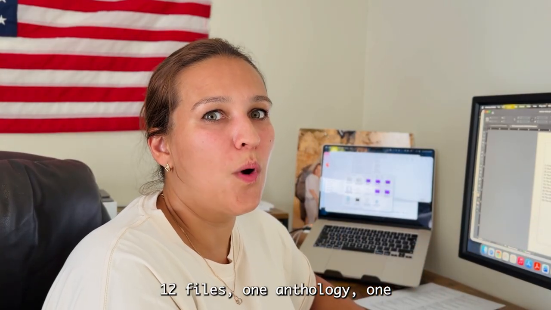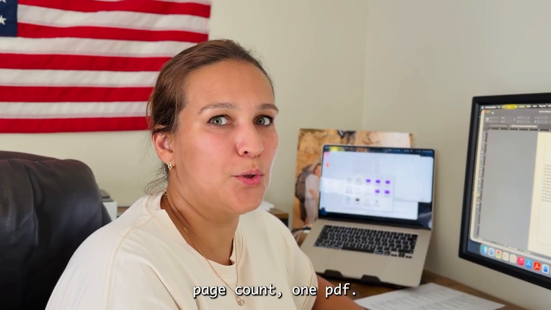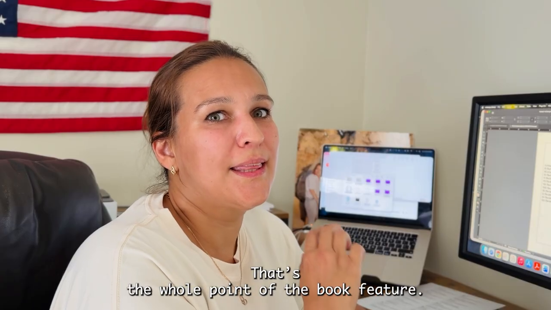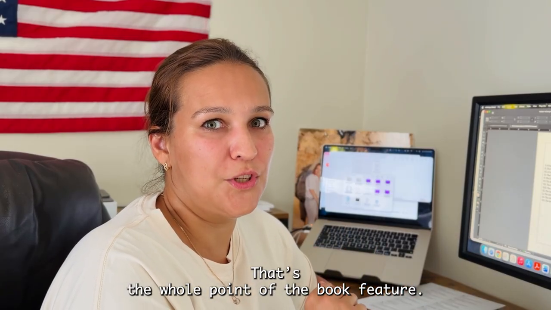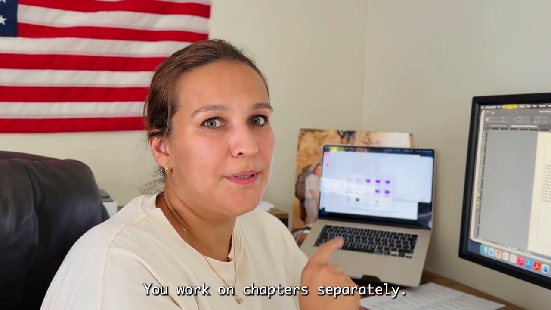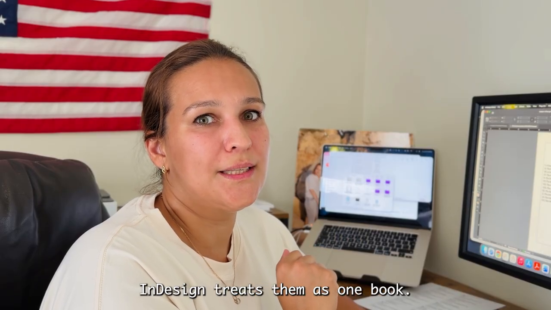12 files, one anthology, one page count, one PDF. That's the whole point of the book feature. You work on chapters separately. InDesign treats them as one book.